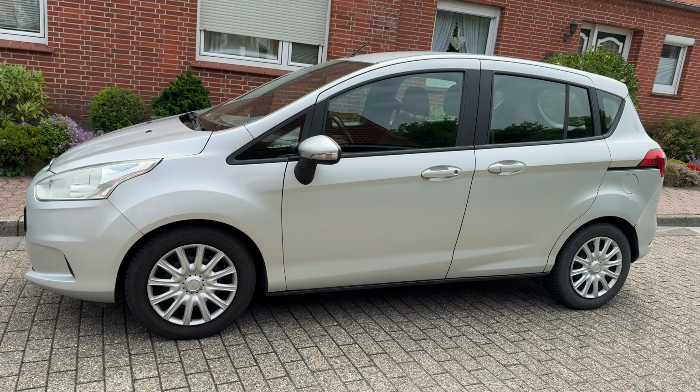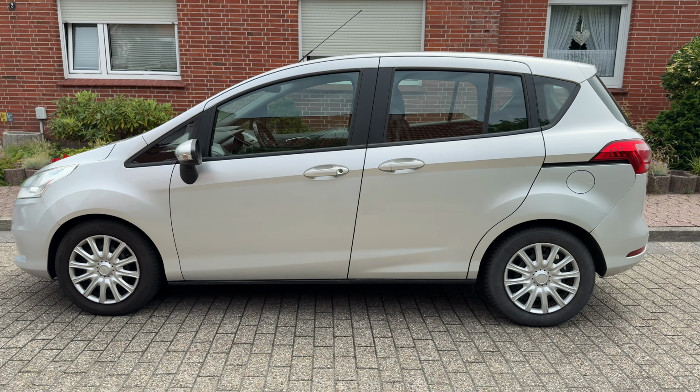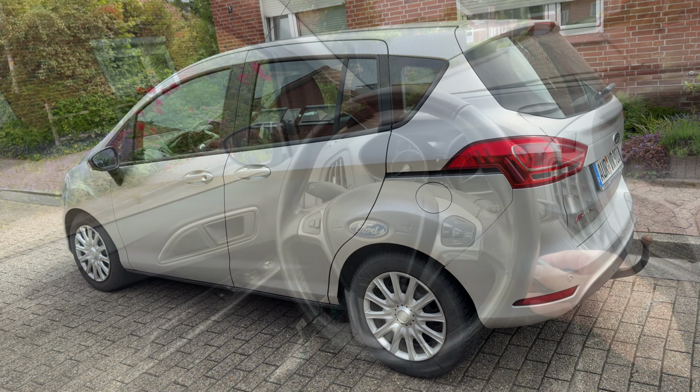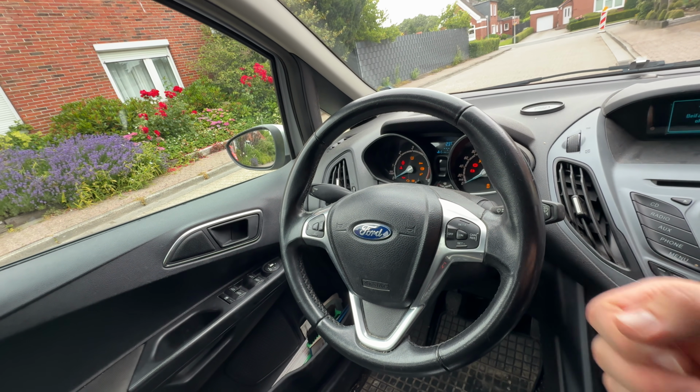Hello, today I'm going to show you how to use the child lock function of your windows and, of course, of your doors of your Ford B-Max. First, of course, ignition on.